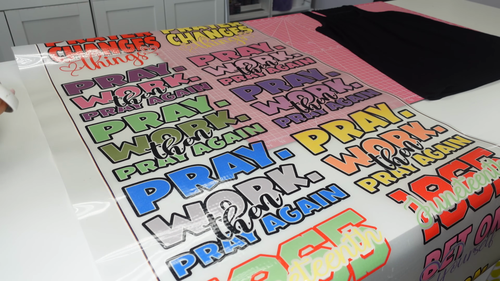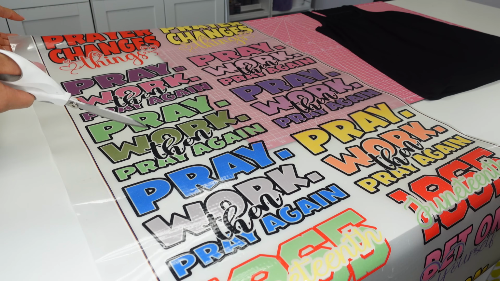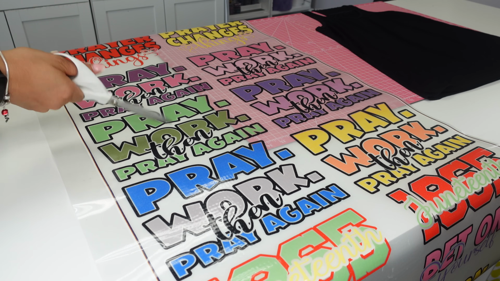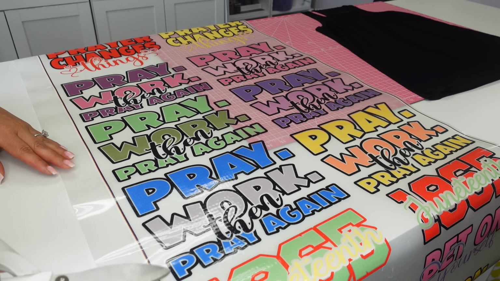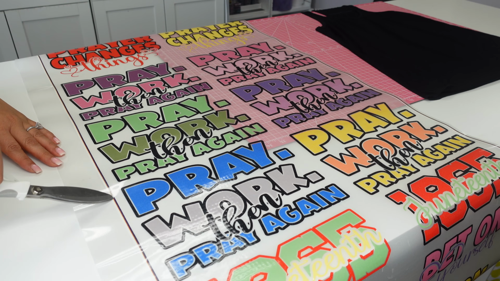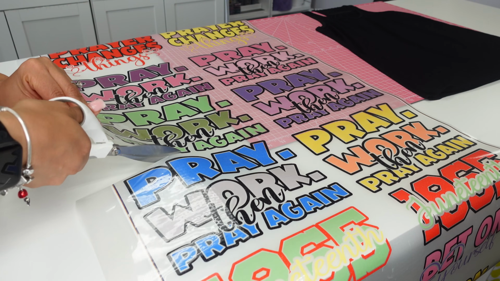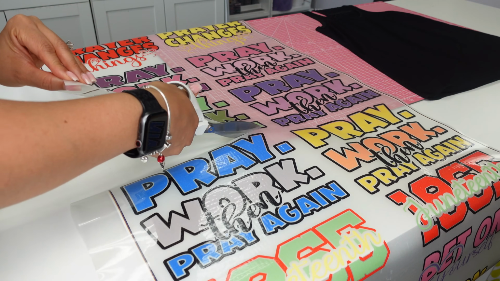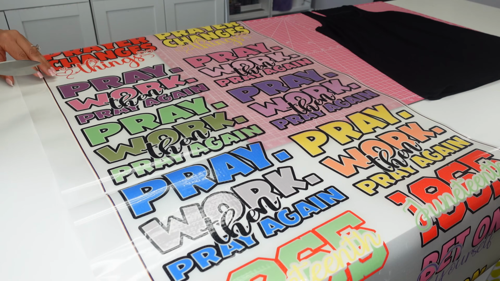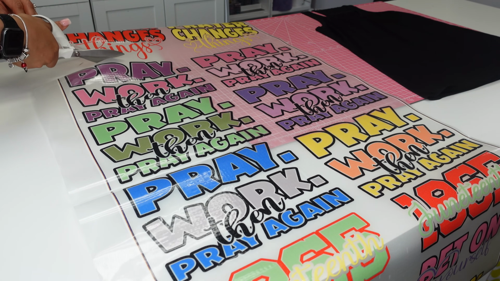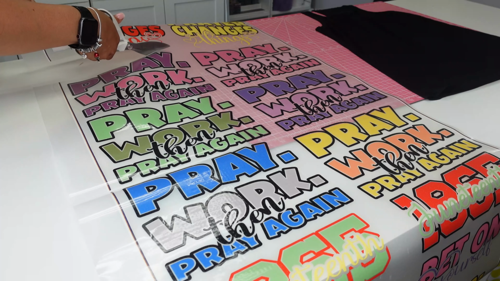I have some, I think they're called racerback tanks that I got from Jiffy Shirts. I'm gonna use this green one, and then this pink and purple one. Now it does come with a print line here, so when you're cutting them you want to make sure you cut that part off, because if you don't, it will print on your shirt, and you don't want that.